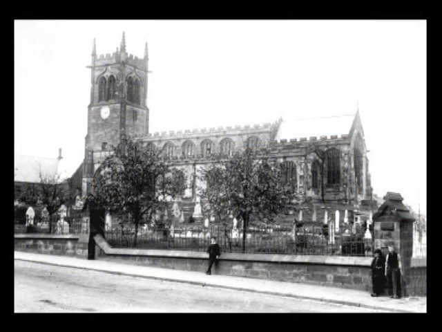Here, in a view from 1890, the Church Hall building can be seen to the left. Whilst restoration, rebuilding and extension work was carried out over the centuries, a major restoration took place between 1847 and 1849. This was directed by George Gilbert Scott.